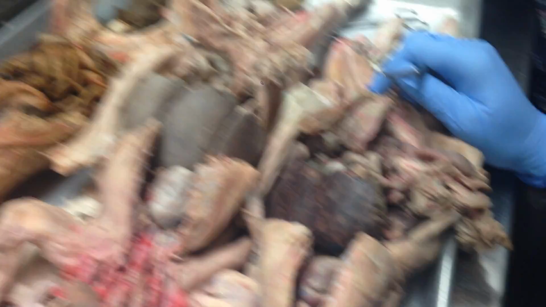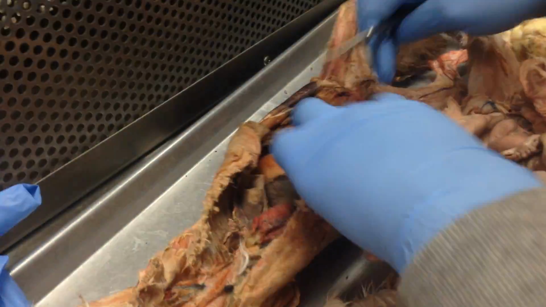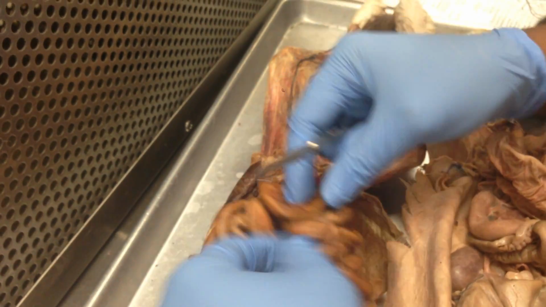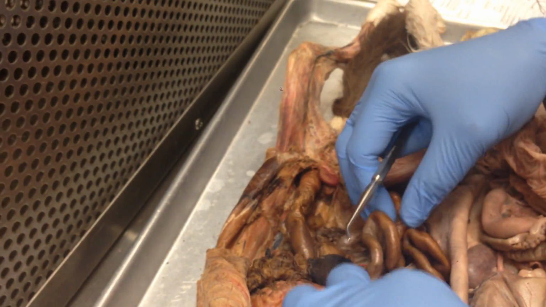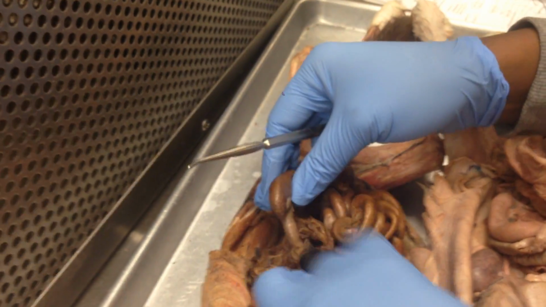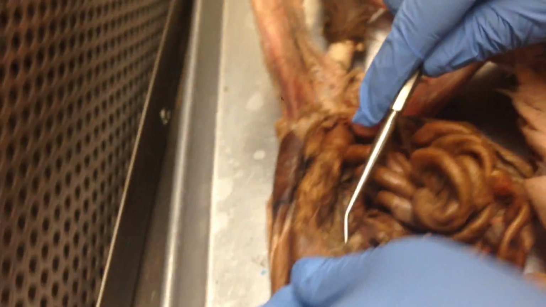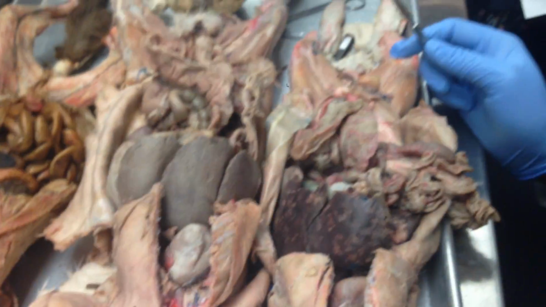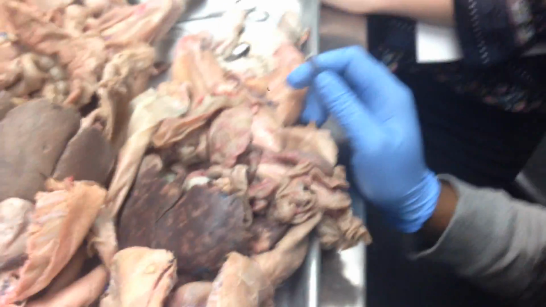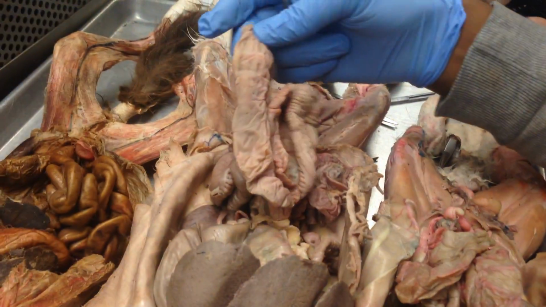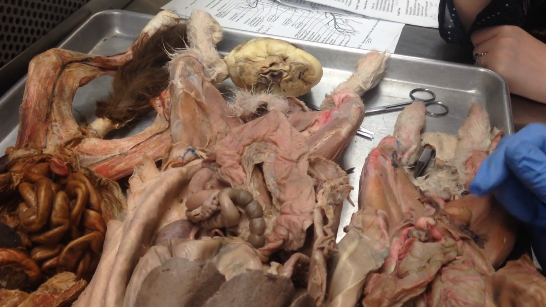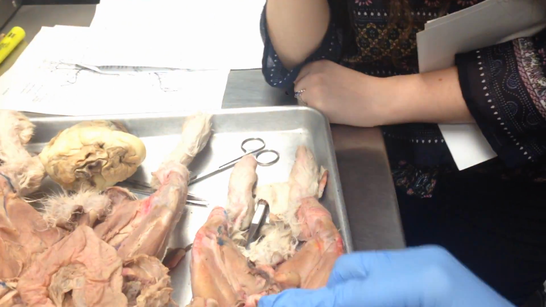All right, the ileocecal valve. The ileocecal valve is resting on the cat, so it would be right there. Okay. And then the cecum. The cecum would be this sac, the biggest part. And then the vermiform appendix would be right here.